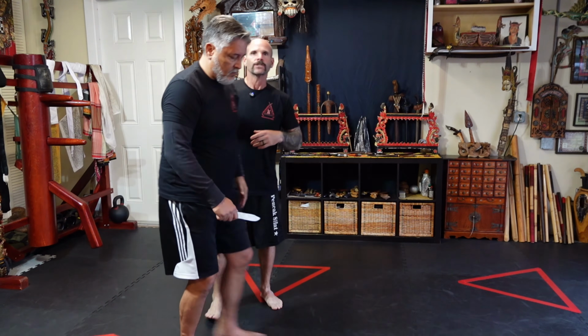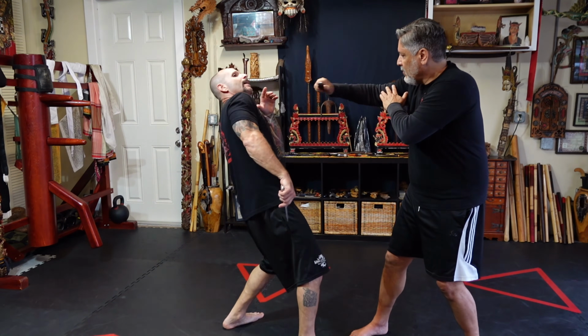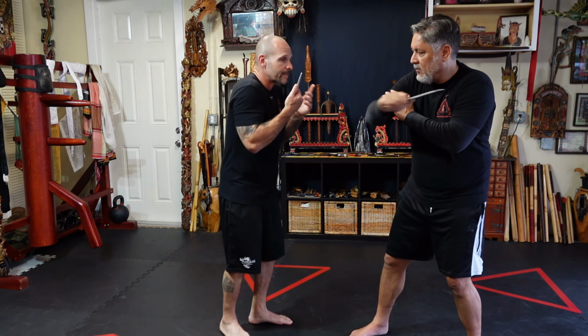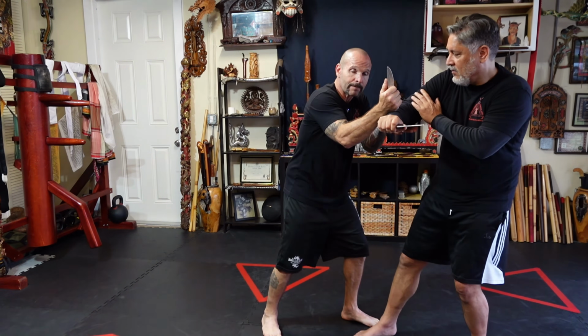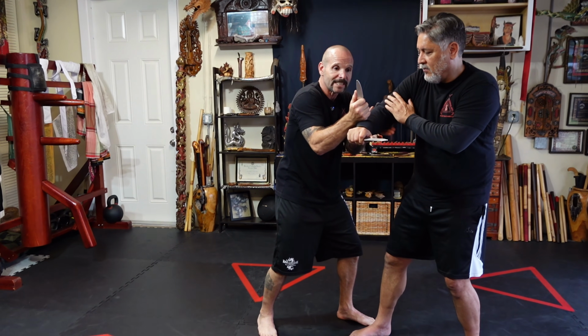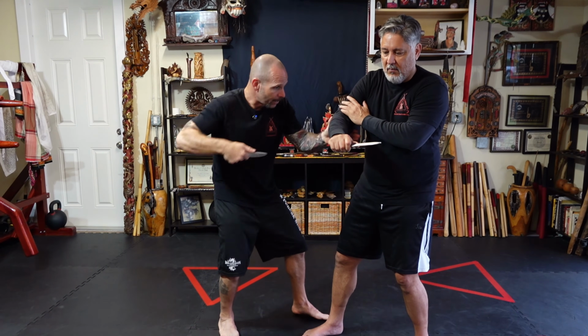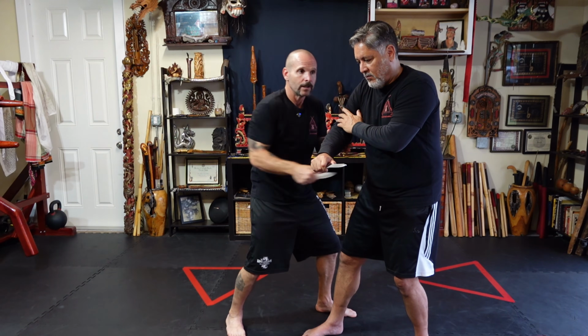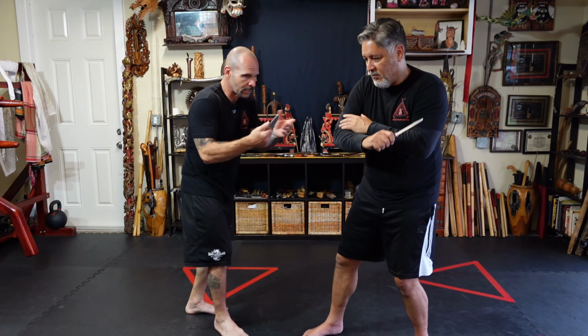So now let's say he comes with a slash across this way. Can I get out of the way? Sure, I can get out of the way if I need to. But if I can't, and I'm in close enough, I'm going to stop it like this. Boom, I stop the blade. As soon as I stop the blade, it goes immediately to the neck. Then from here, liver. So neck, liver. Boom, boom. One more time.